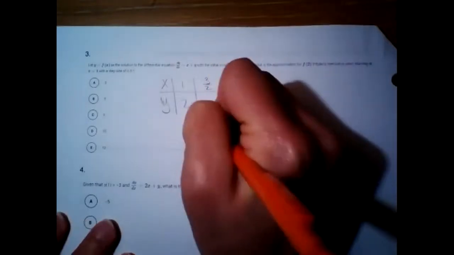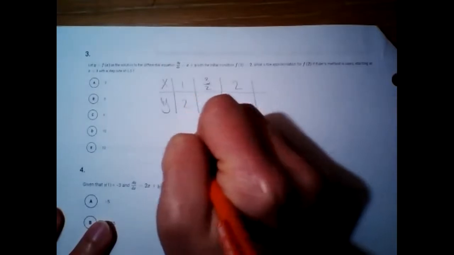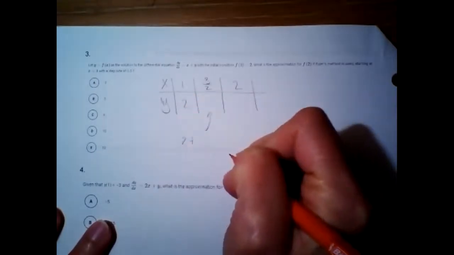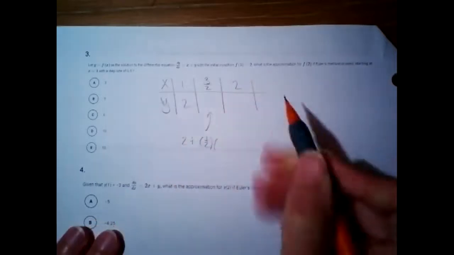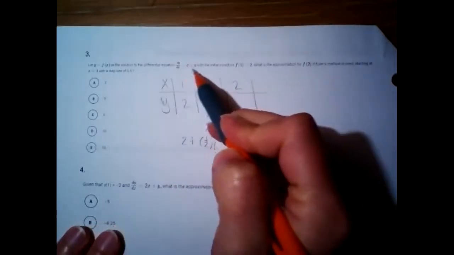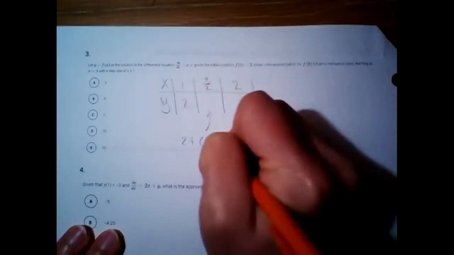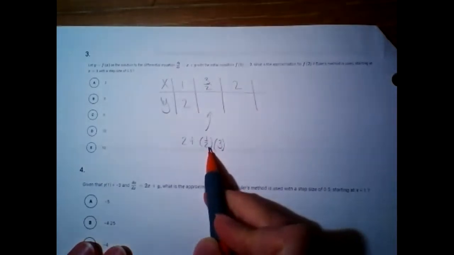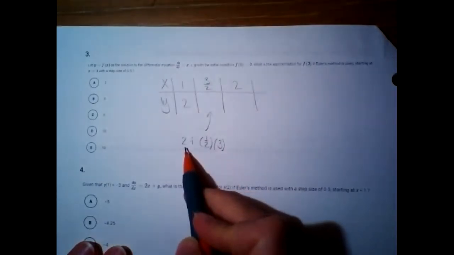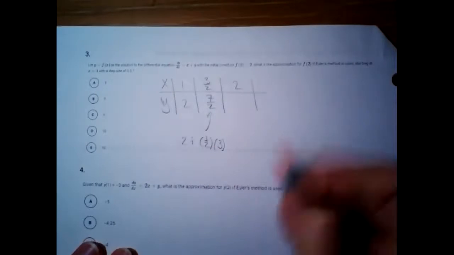So for this first box, it's where you started, so 2, plus the step size, and what we were counting by was a half, times the slope, which is x plus y. From the previous point, if we add x plus y, we're going to get 3. That's not too bad. This would be 3 halves plus 2, so that would be 7 halves. So basically 3 halves plus 4 halves would be 7 halves.